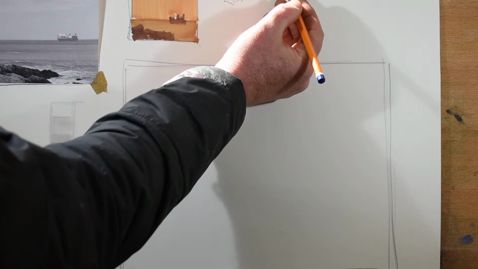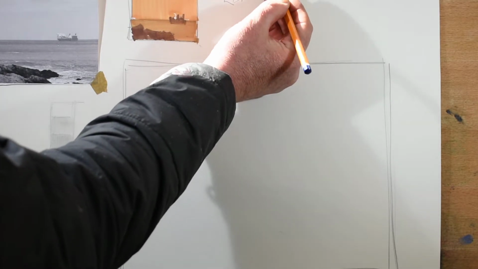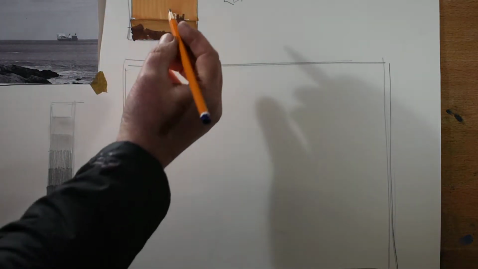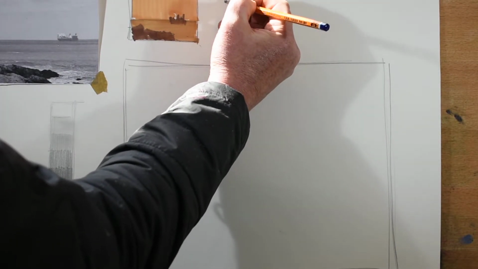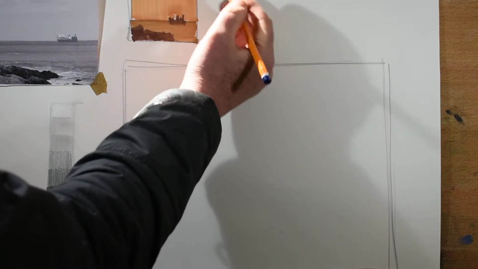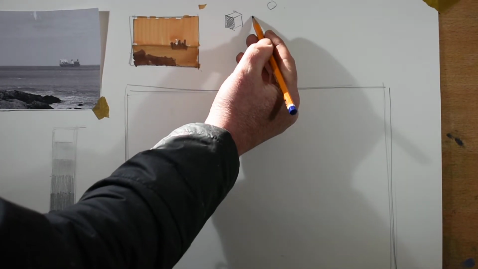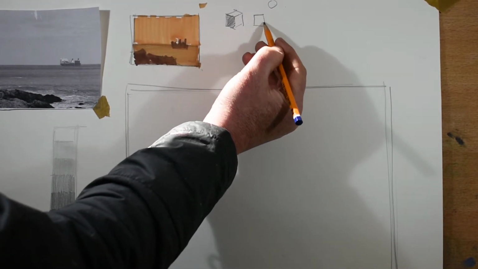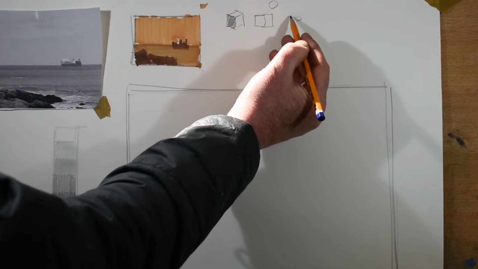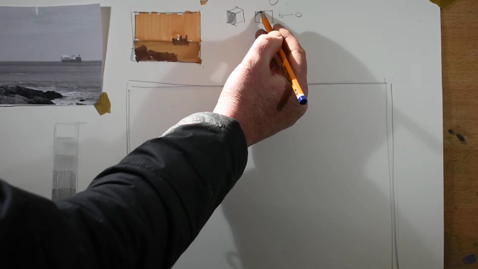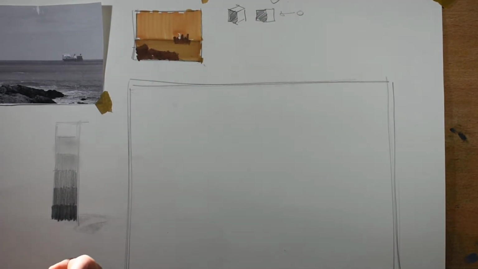If we imagine the light coming from this side, then we get this side in shadow. Now imagine if we're at eye level with that box, what we're going to get is this. So the light will be coming from this direction, we'll see light and we'll see shadow.